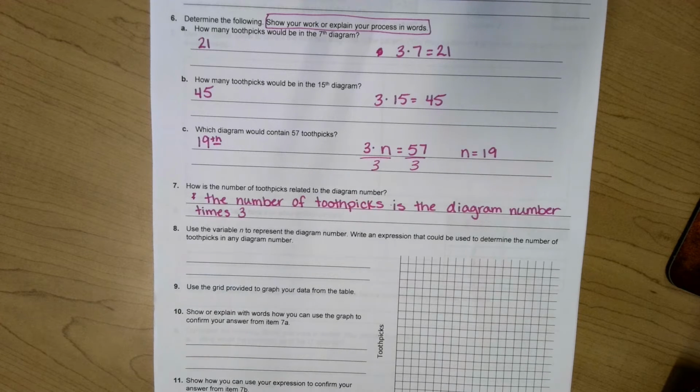So just throwing that out there. It's not always going to be just something times a number. It could be something times a number plus a number, or something times a number minus a number. So just throwing that out there.